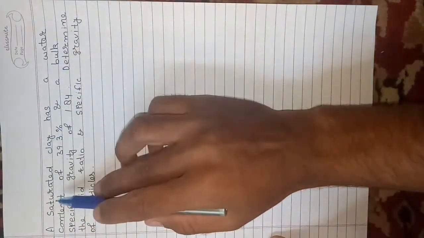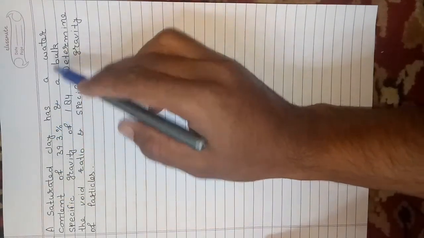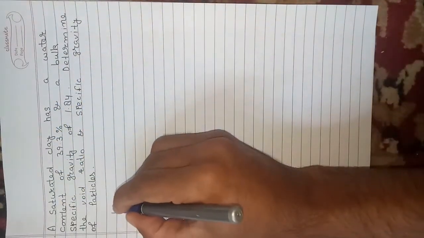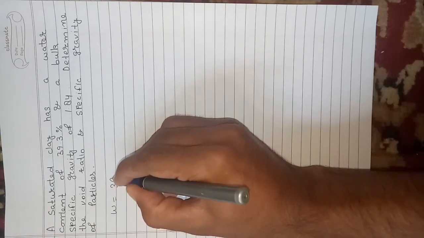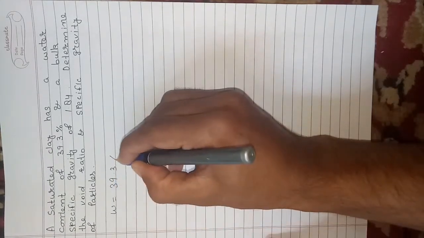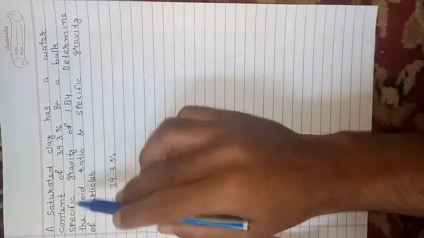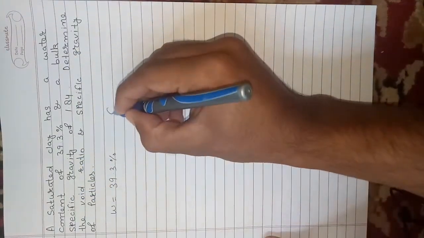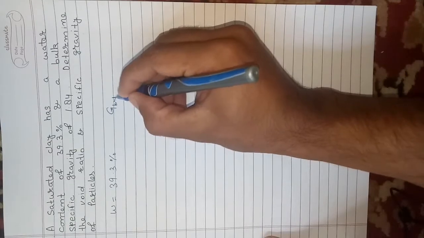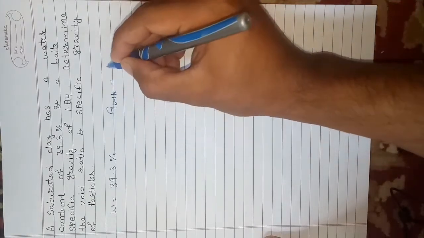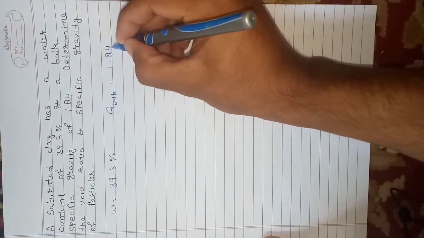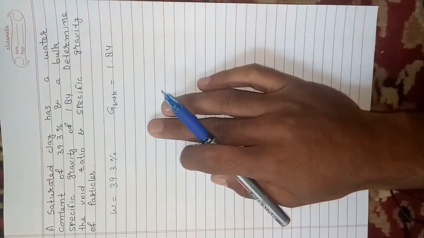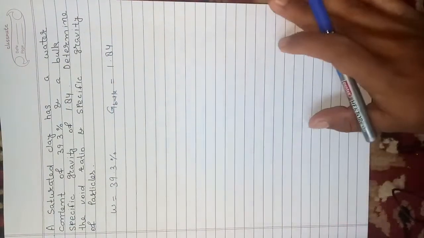It is given that soil is saturated, clay has a water content, so water content is given, that is 39.3%, and bulk specific gravity, so we will write here bulk specific gravity is 1.84. So we have to determine void ratio.